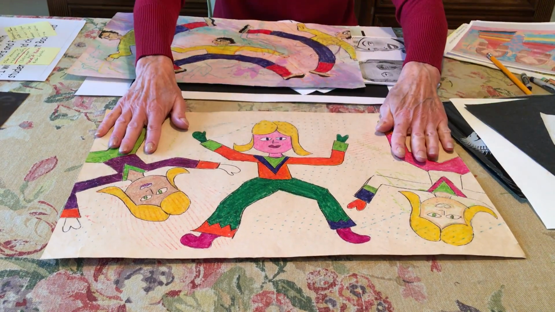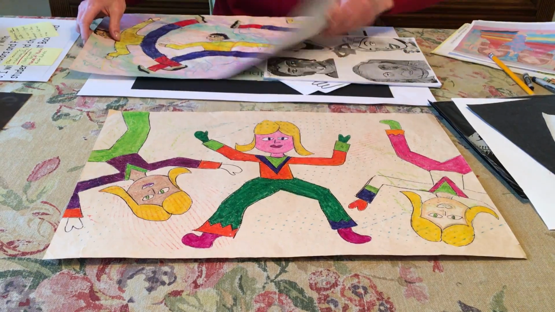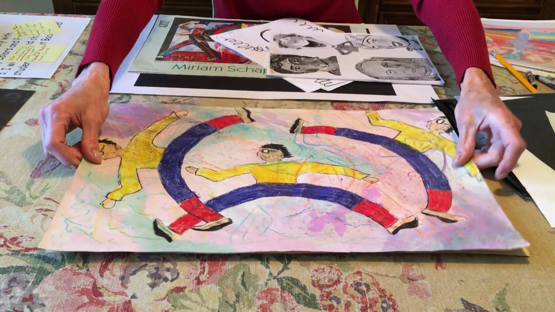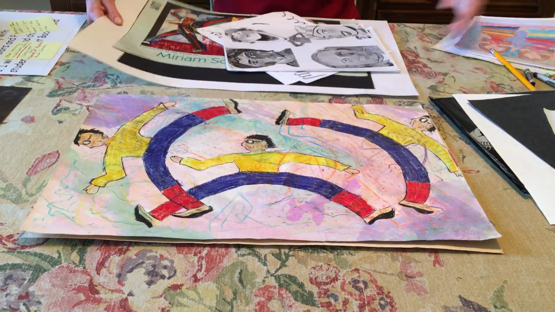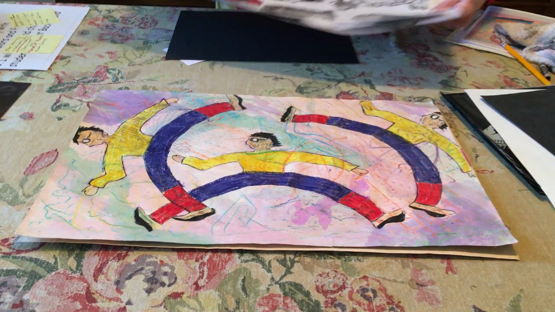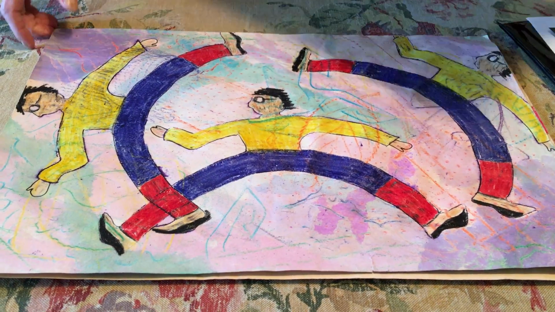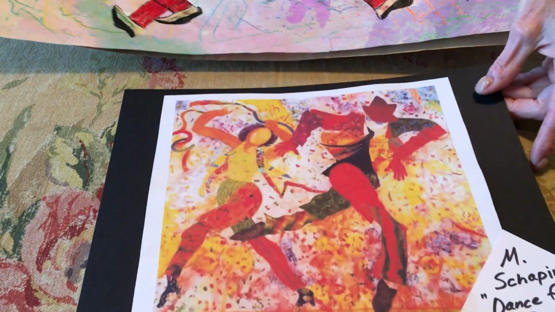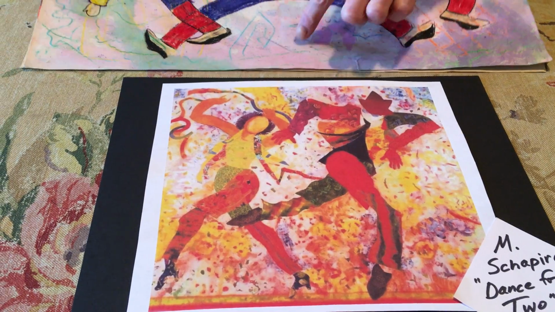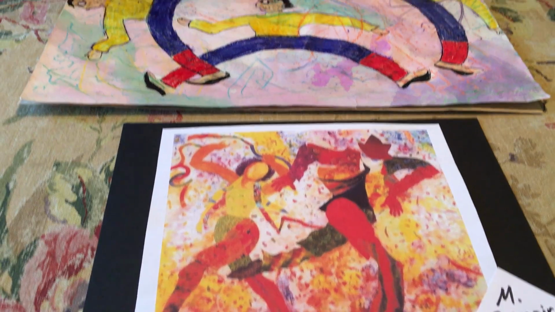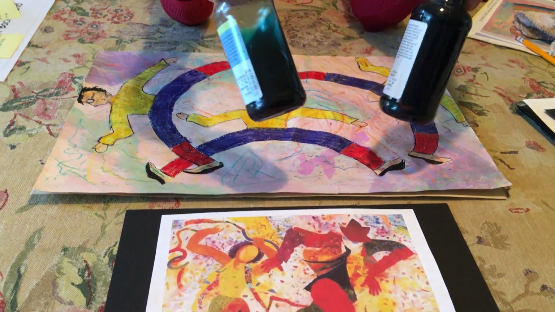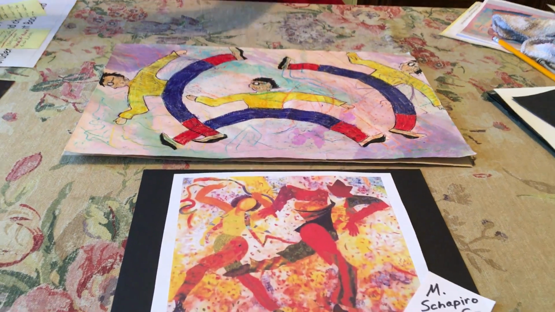When it's all finished with the crayon stage, then you're ready to add some watercolor. And this one has had watercolor on it as well. We use usually liquid watercolor. You can kind of see the similarity here with the different patterns. So these are bottles of liquid watercolor, but you can also use the pan watercolors.